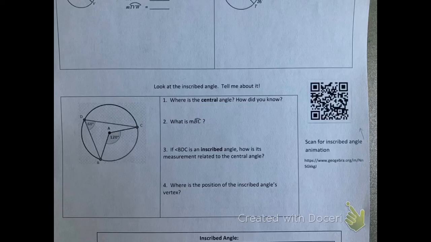The last set of these notes is looking at what an inscribed angle is. So taking a look at this picture, you can actually manipulate the angles by scanning this and using GeoGebra to investigate the connection between the central angle and the inscribed angle. However, this picture shows an example. So where's the central angle? I know if it's a central angle, the vertex is at the center. So the center is A.